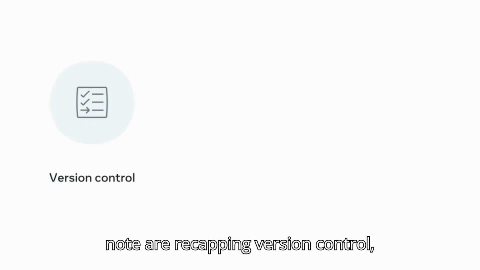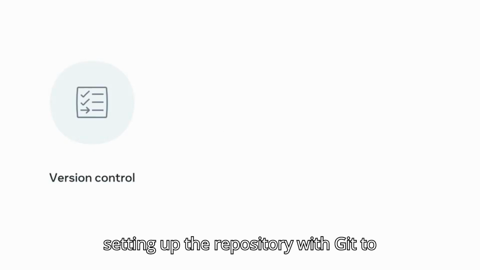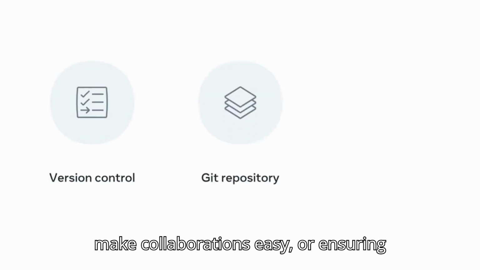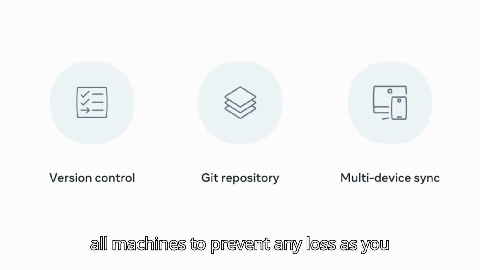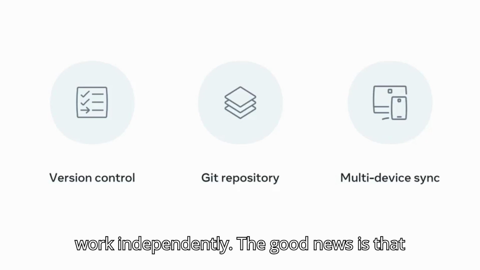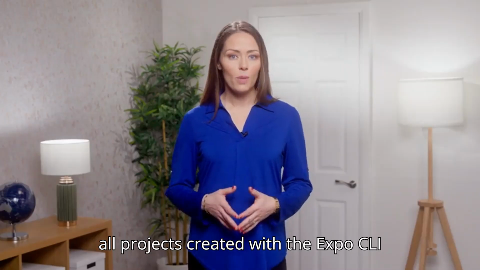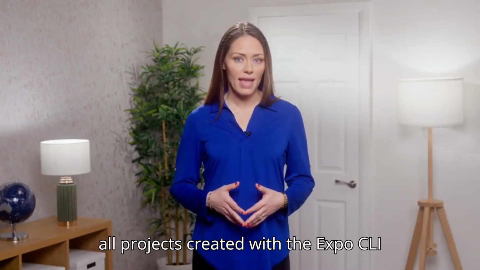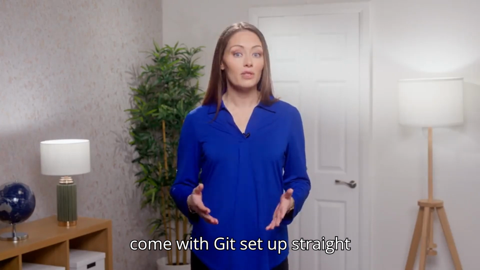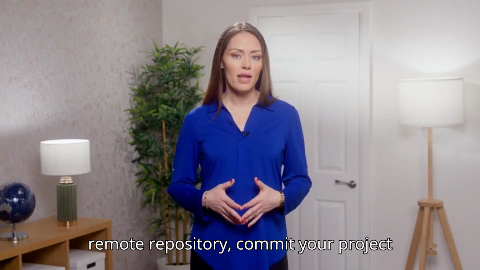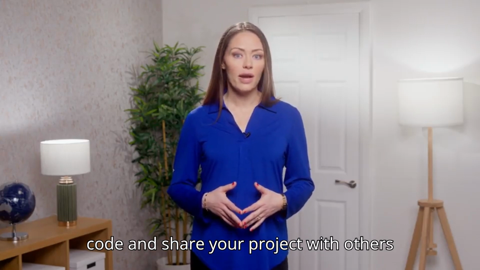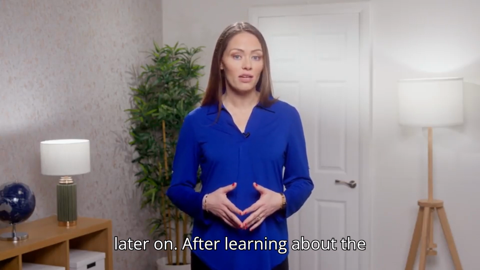Important aspects to note are recapping version control, setting up the repository with Git to make collaboration easy, or ensuring your work is continuously synced across all machines to prevent any loss as you work independently. The good news is that all projects created with the Expo CLI come with Git set up straight out of the box. Once you configure a remote repository, commit your project code and share your project with others later on.